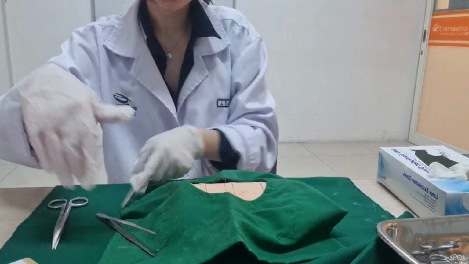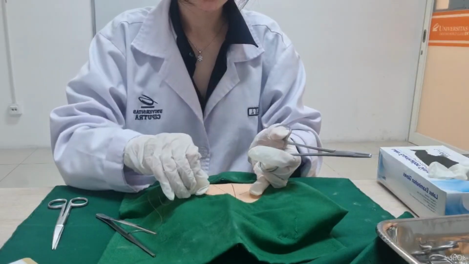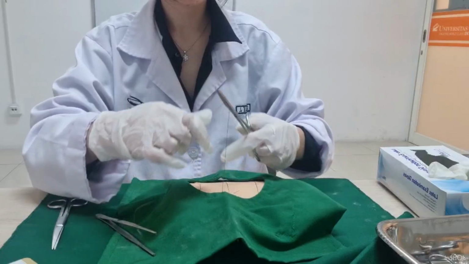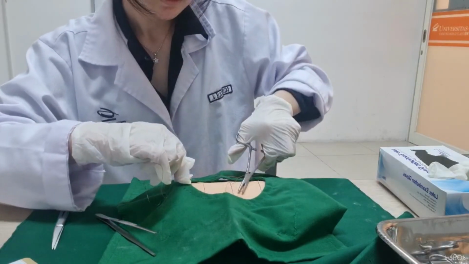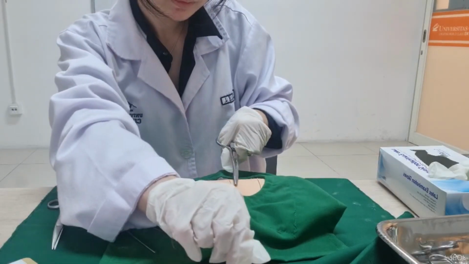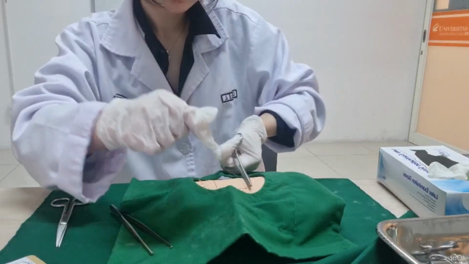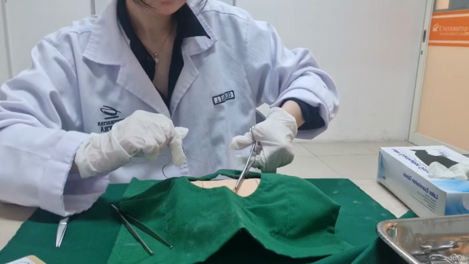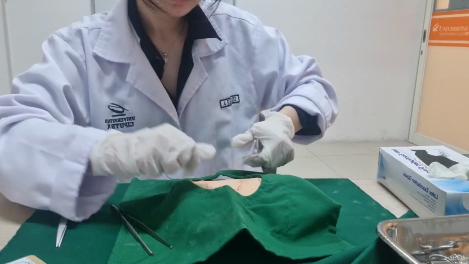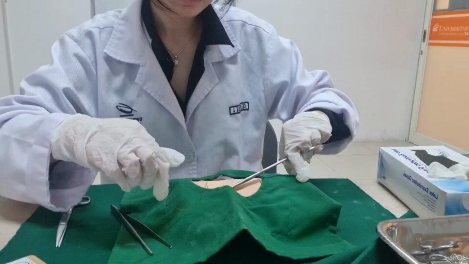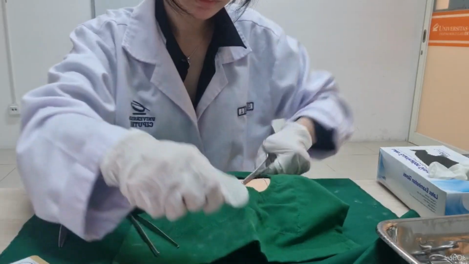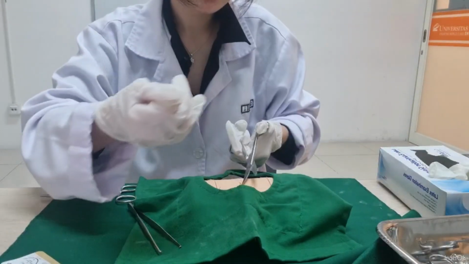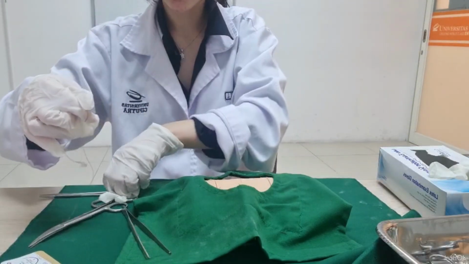Okay, so next I will tie a knot. Tie it once more so that it is secure. Okay, so I will cut it now and move on to the other one.